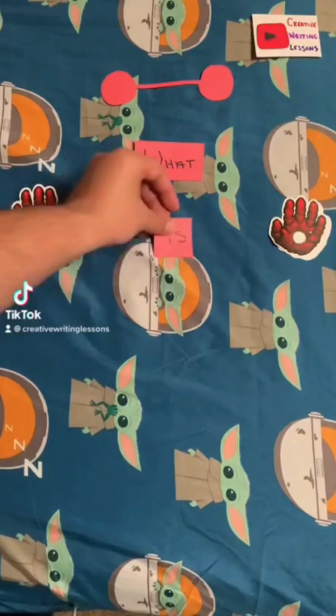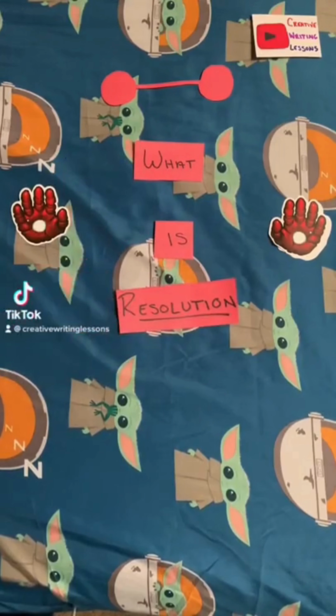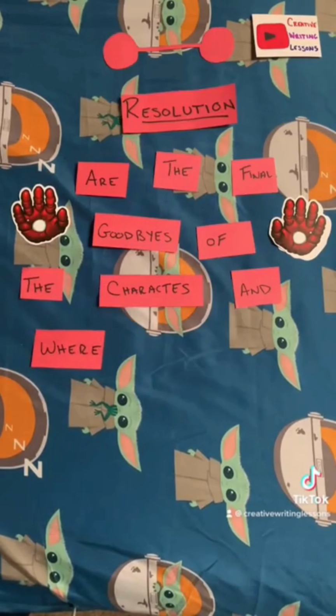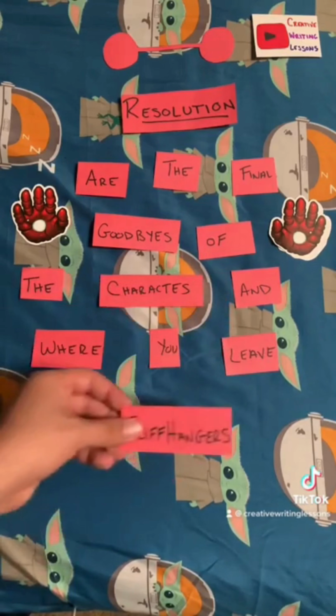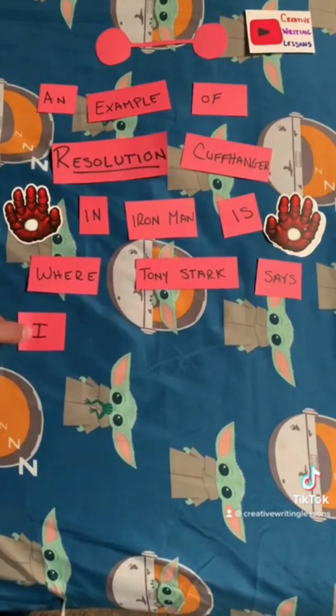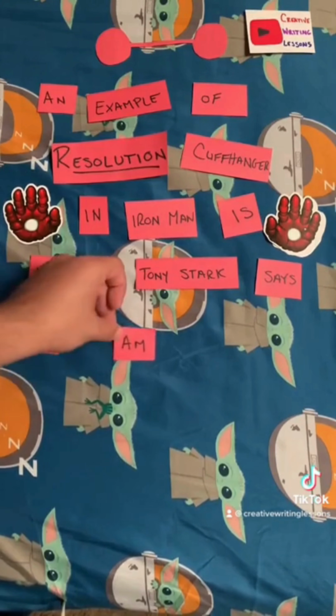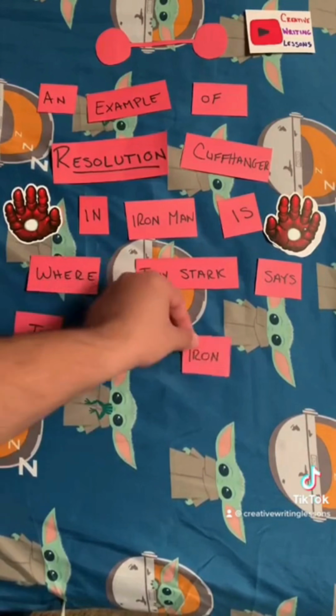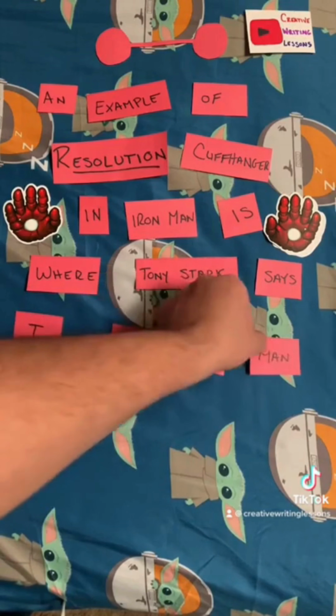For the fifth key element to what is a story plot arc, we have, what is resolution? Resolutions are the final goodbyes of the characters, and this is where you leave the cliffhangers. An example of resolution cliffhanger in Iron Man is when Tony Stark at the end talks to the press and he tells them that I am Iron Man.